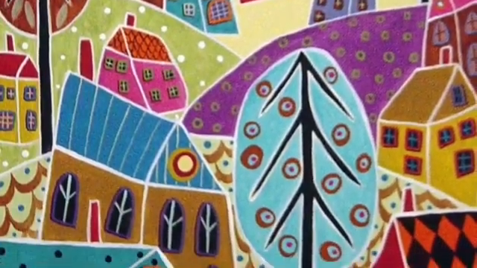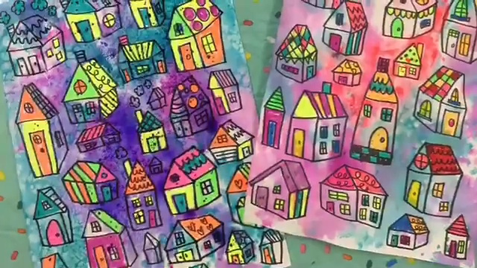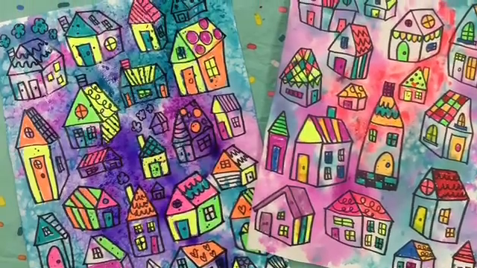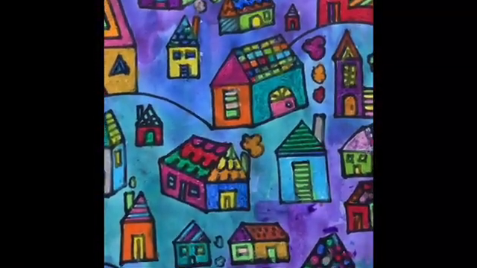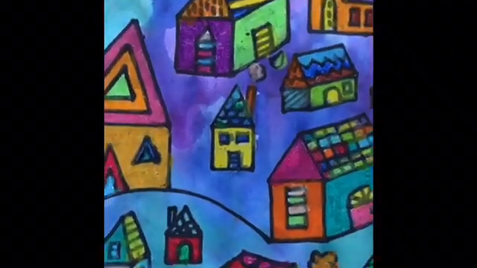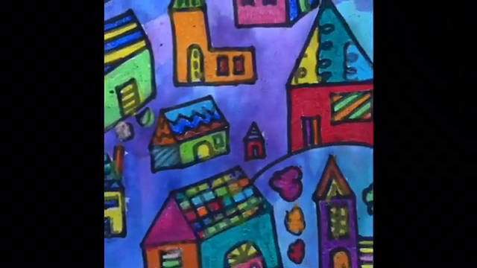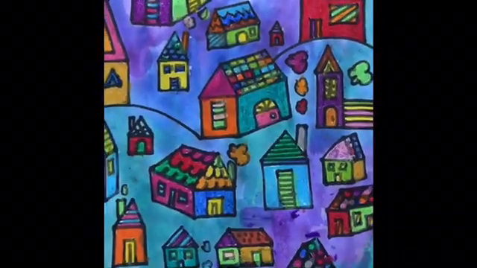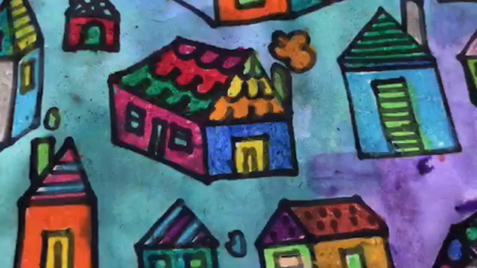So this is what we're going to try and create today. We're going to be drawing buildings and we're going to be using 2D and 3D shapes. So for this artwork you need some paper, a permanent black pen or a felt tip you could get away with, some pastels, but if you haven't got pastels you can use crayons. You also need some watercolours.